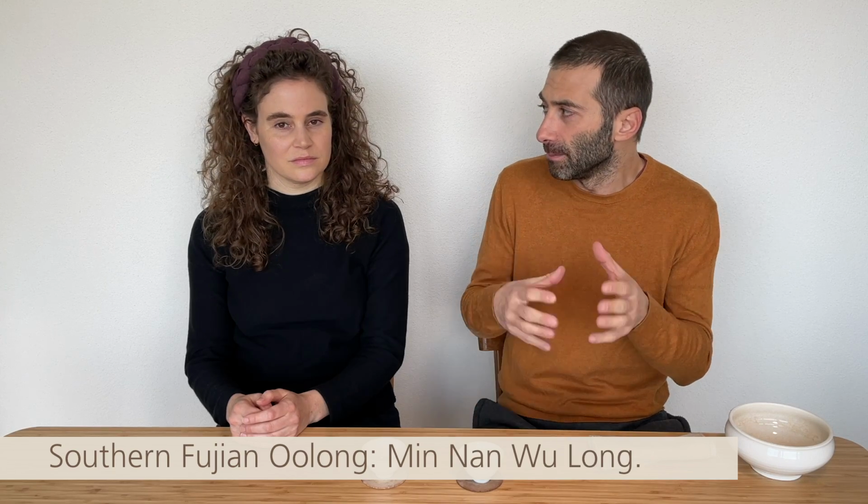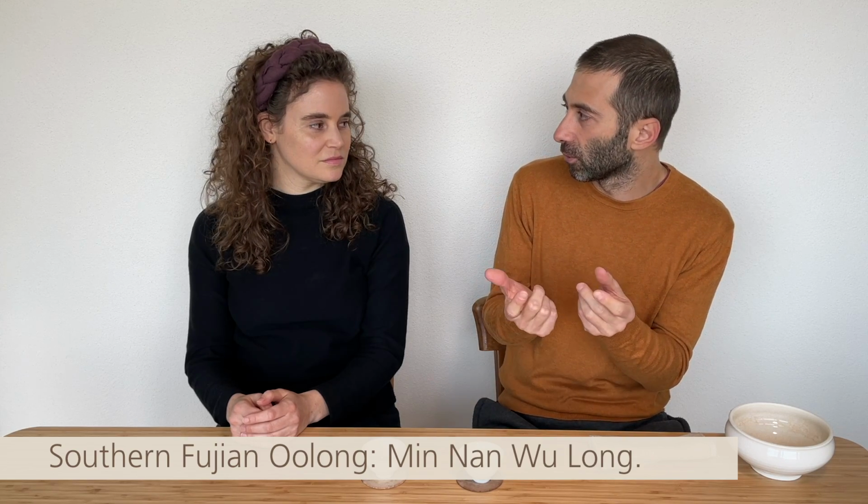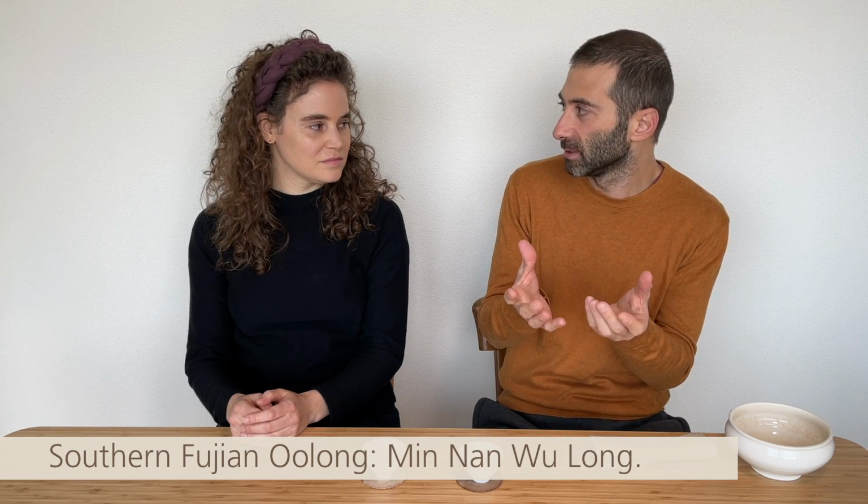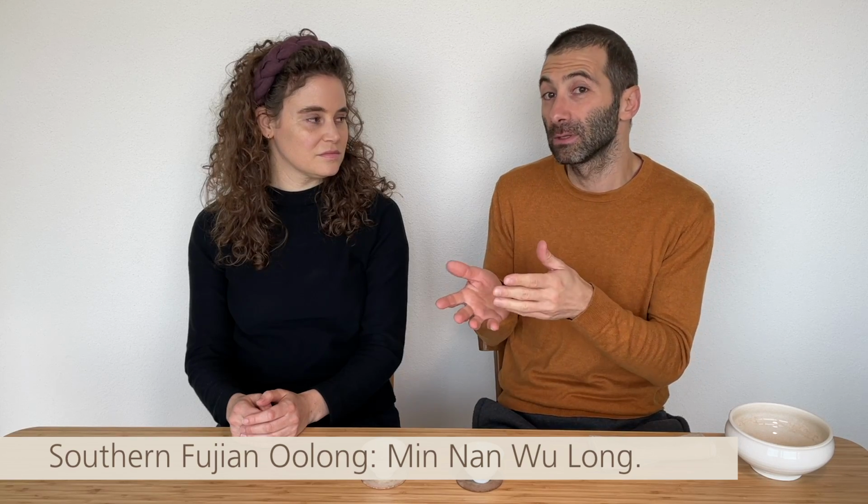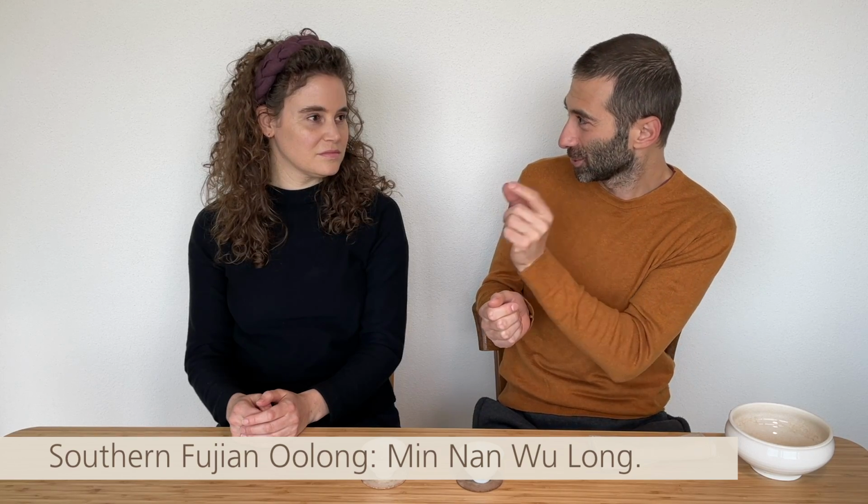The first one we are starting with is Southern Fujian oolong. In Chinese, you would call them Min Nan oolong. Min is a shortening for Fujian, the province, and then Nan means south, the same word that there is in Nannuoshan.